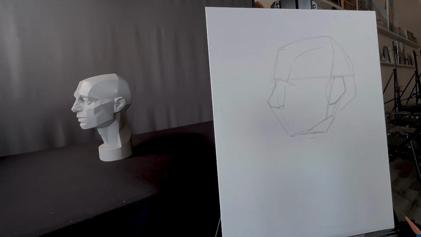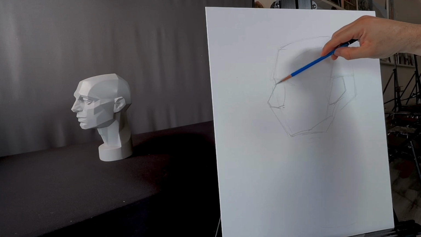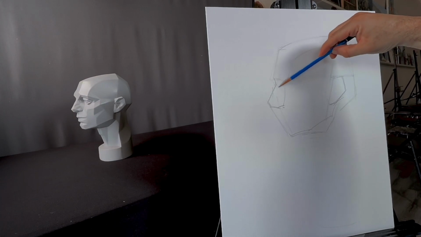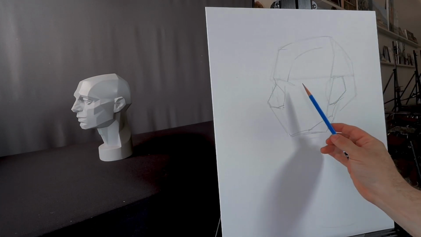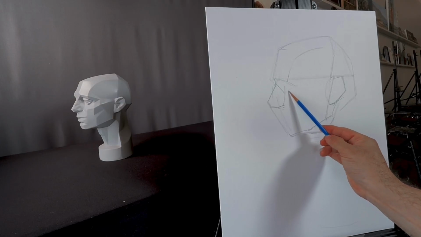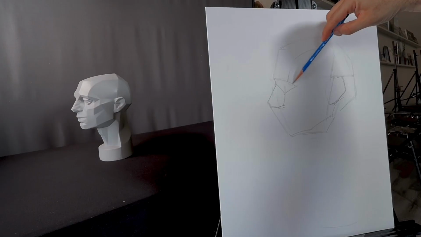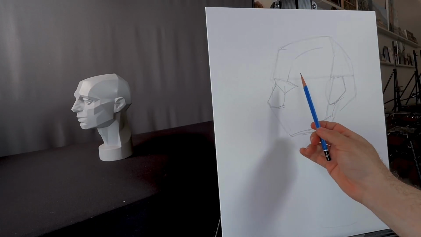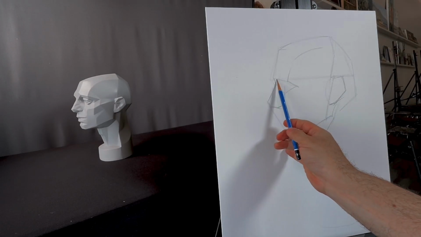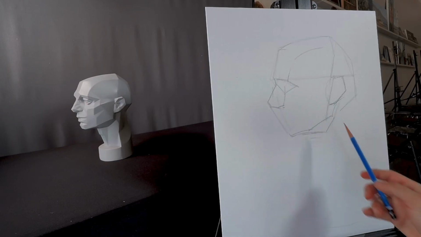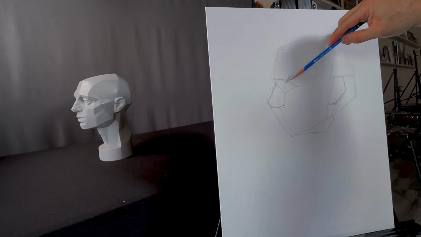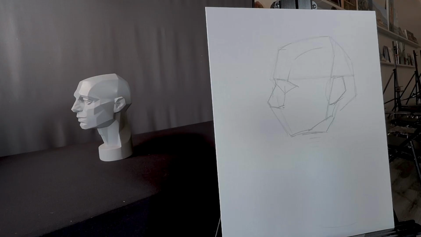Looking at the socket here. Wow, that's a lot of information. It's easy to get overwhelmed, but I'm just looking for the big shapes here and trying to simplify. I think that's one of the things that takes time to really learn, is how do you simplify what you see? Well, look for the biggest shapes that make the most amount of sense to you.